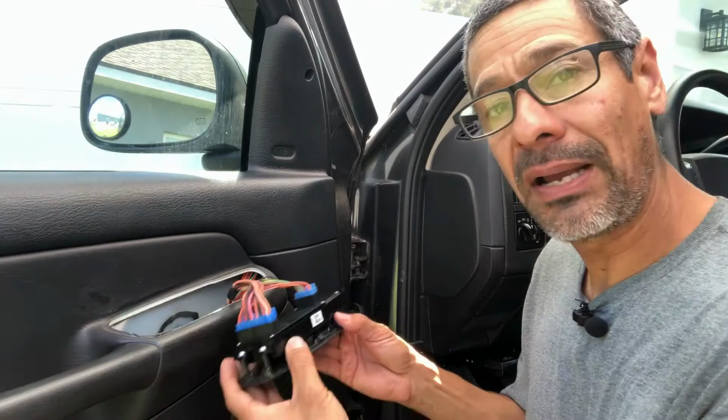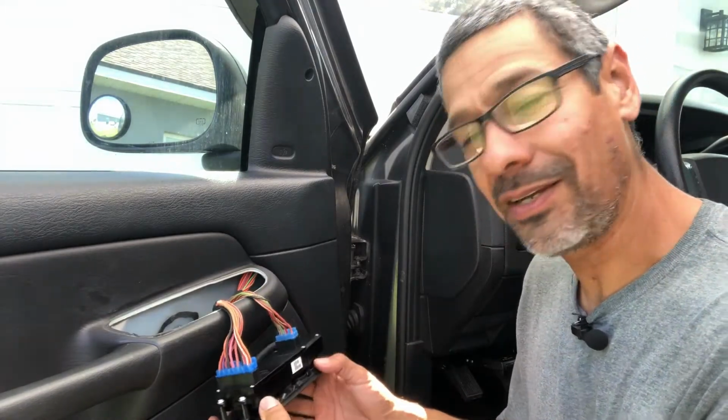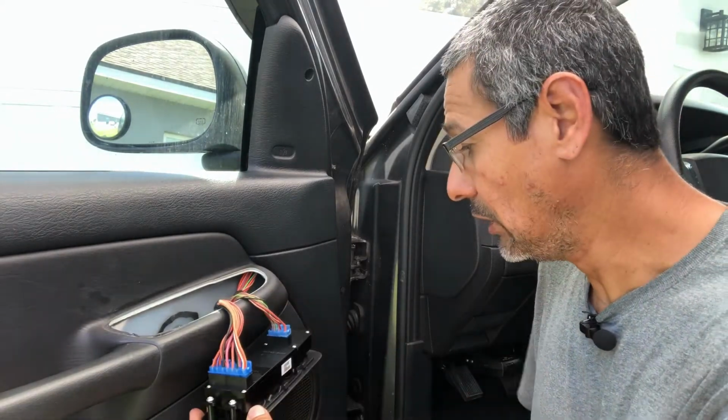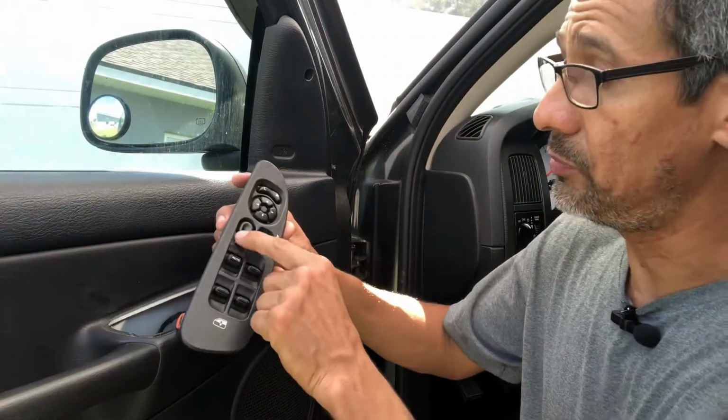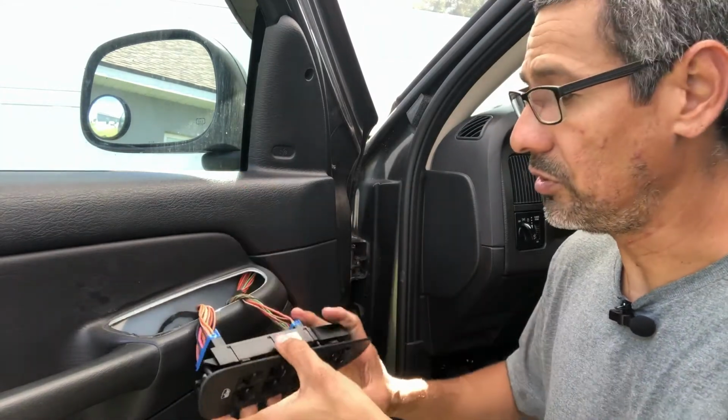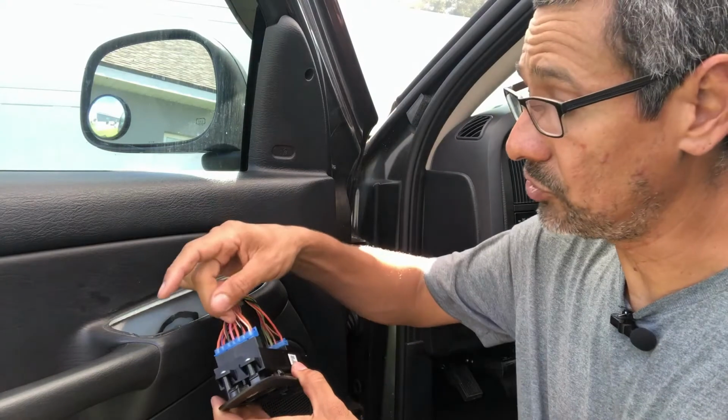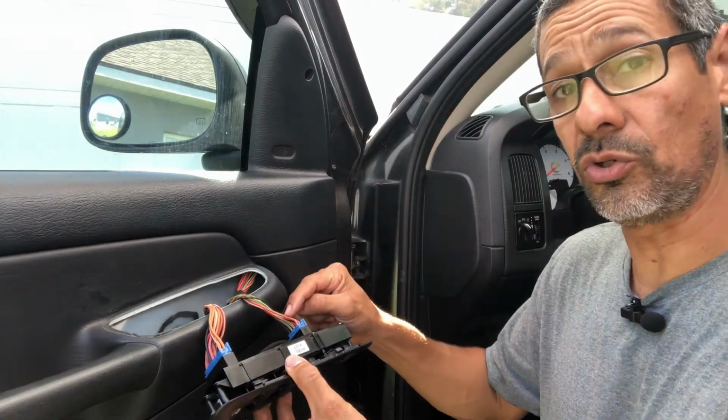Okay, so now back at the light module again. Or I keep saying light module, the door module. So what we're going to end up doing is, if this switch here is bad, no matter what I do to it, nothing is happening. Those two contacts are not contacting, which means that the voltage from this wire is not getting to this one. So we're going to jumper these.